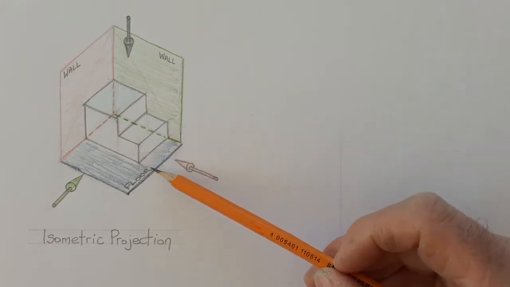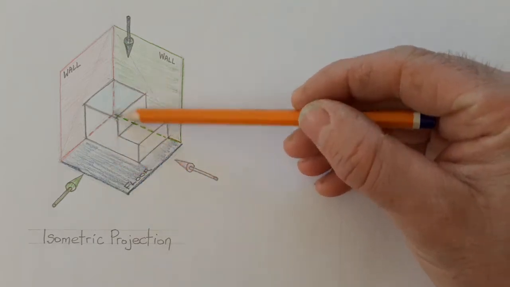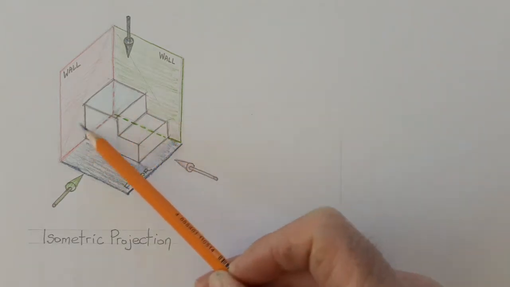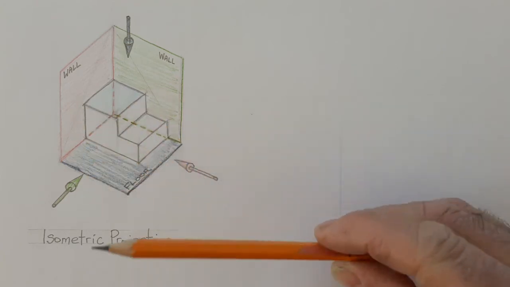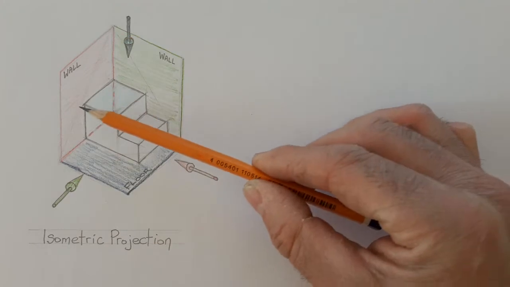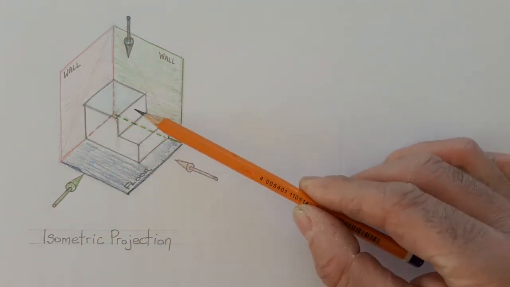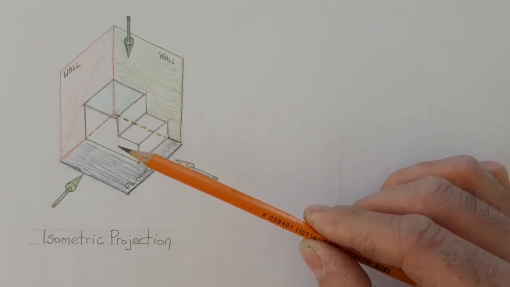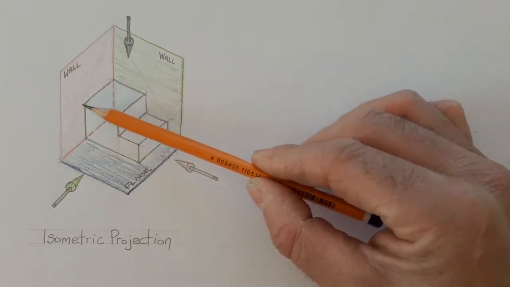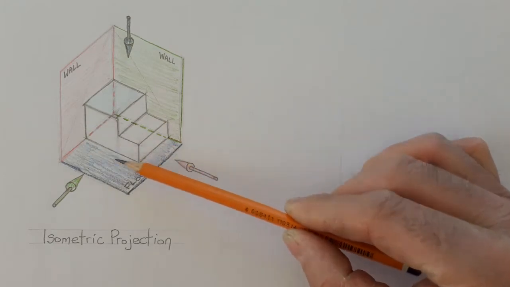So isometric is made up of vertical lines, with lines going at 30 degrees in this direction and lines going 30 degrees in the opposite direction. You use your 30-60 set square, set up your axes, your 30-30 and vertical, and start drawing your object. With isometric drawing, the actual measurements of the object, the length, the height, the width, are used on each of the lines.